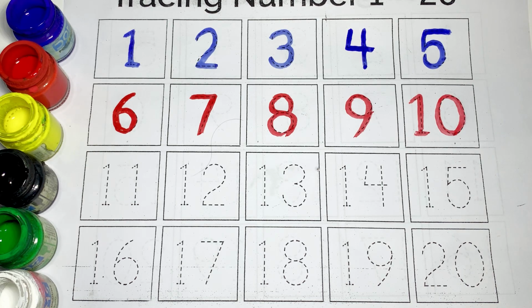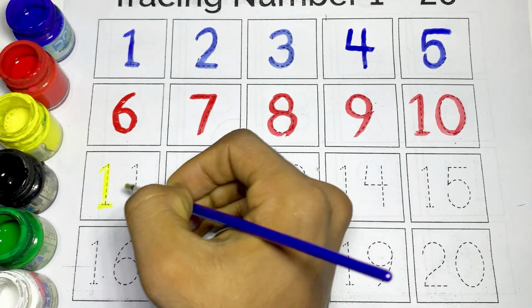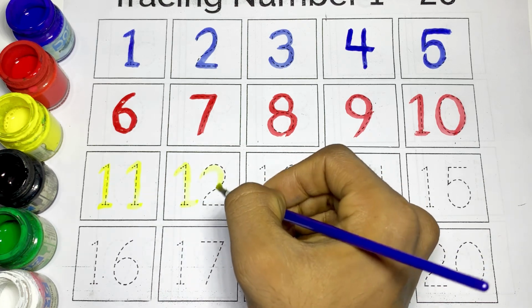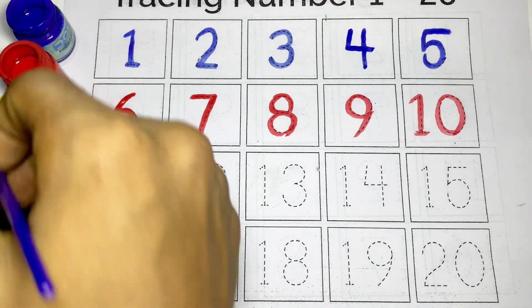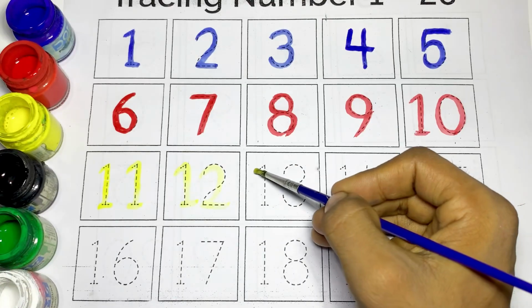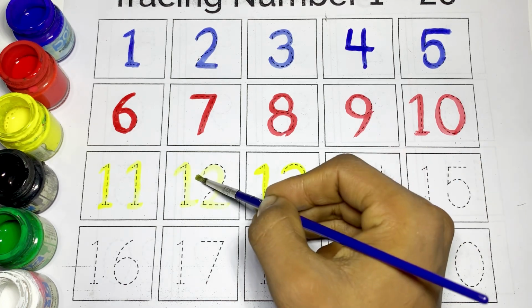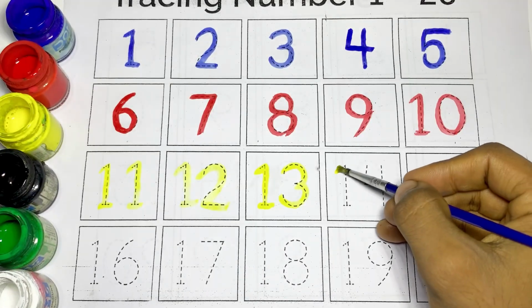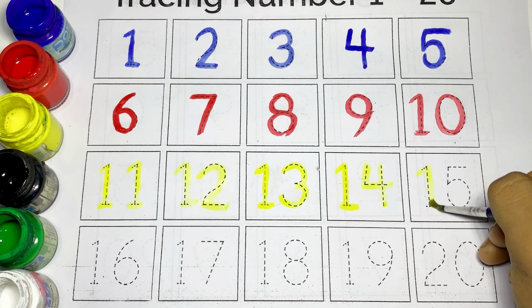Kids, now 11. The number 11, and use yellow color. 12. The number 12. Kids, now 13. The number 13, and use yellow color. Kids, again use yellow color and draw 14. The number 14. 15.